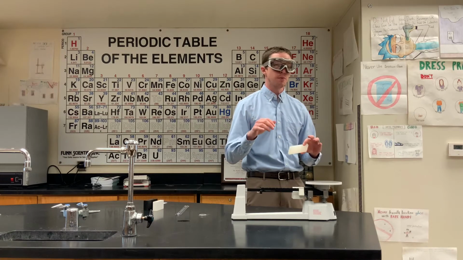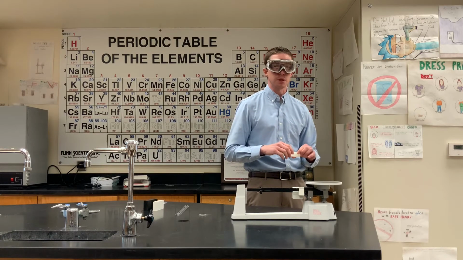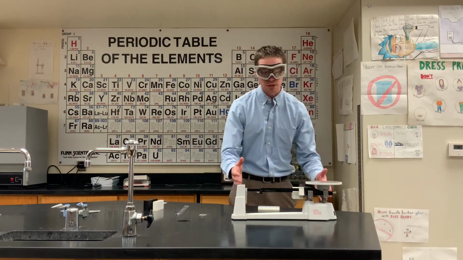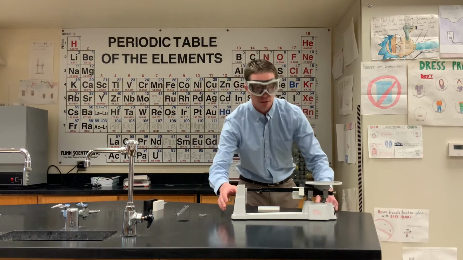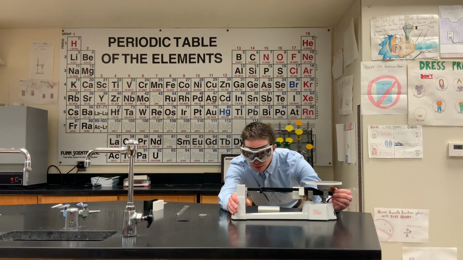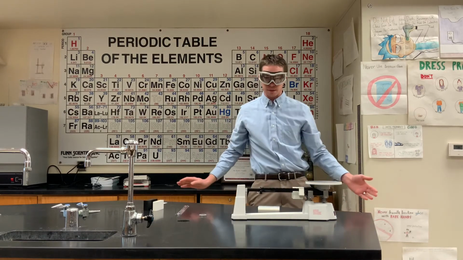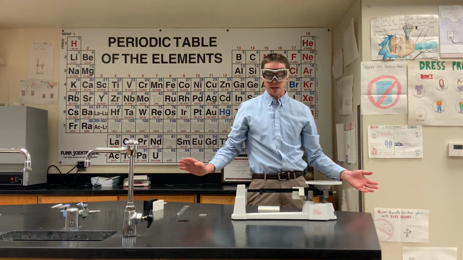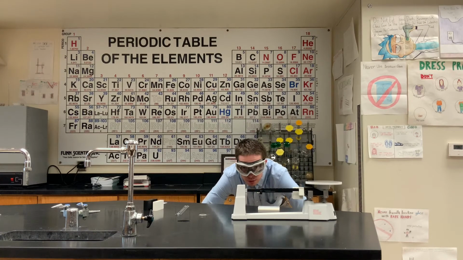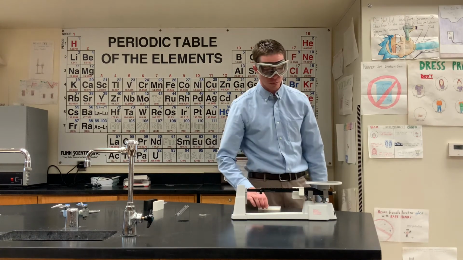At this point in time, we are going to find the mass, which is going to be the other component of the density. So just like Mr. Wheeler did in the first segment, even though he just used this balance, I'm going to come back and make sure that it's level, because these things have a habit of going a little out of whack. And we've got it coming to level. Get down at eye level, make sure that you are indeed where you should be.